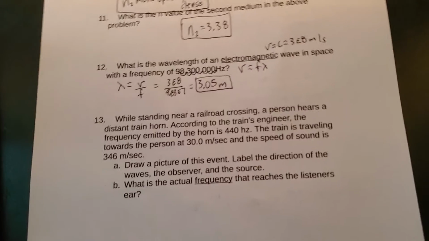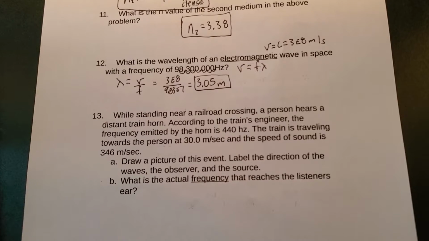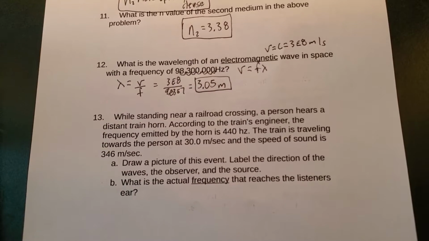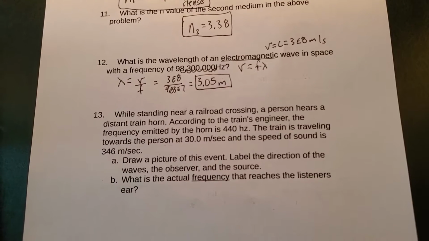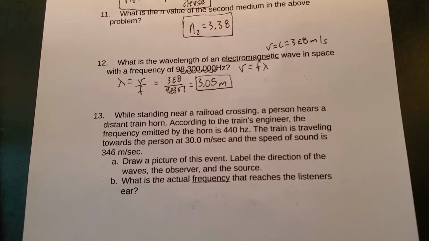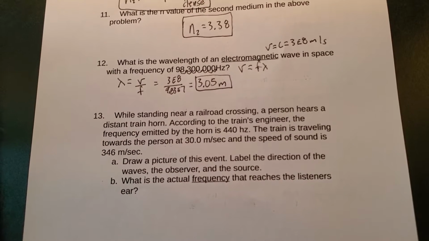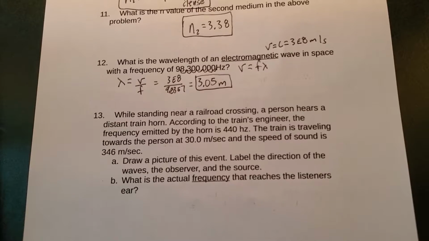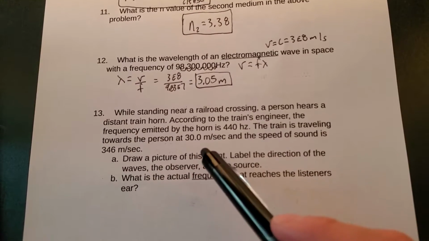Okay, let's look at number 13. Question number 13. While standing near a railroad crossing, a person hears a distant train horn. According to the train's engineer, the frequency emitted by the horn is 440 hertz. The train is traveling towards the person at 30 meters per second, and the speed of sound is 346 meters per second. Draw a picture of this event, label the direction of the waves, the observer, and the source.